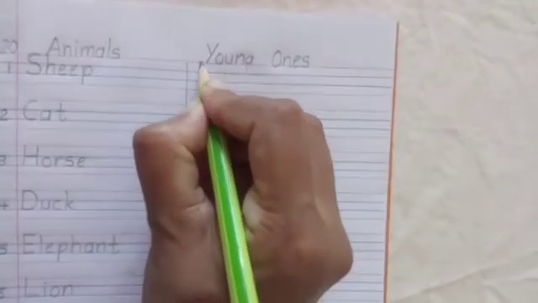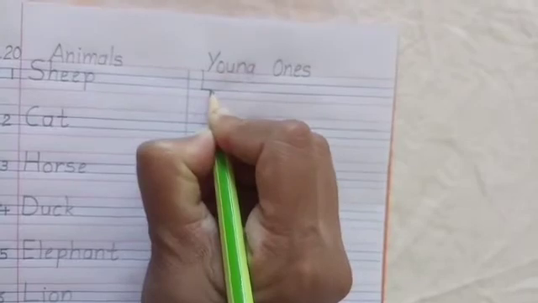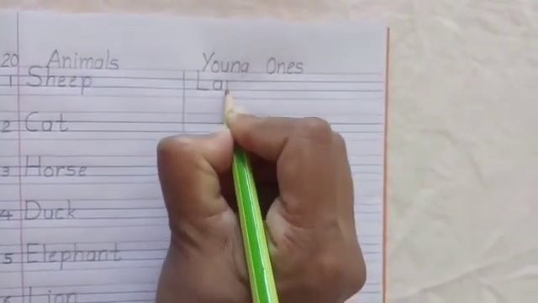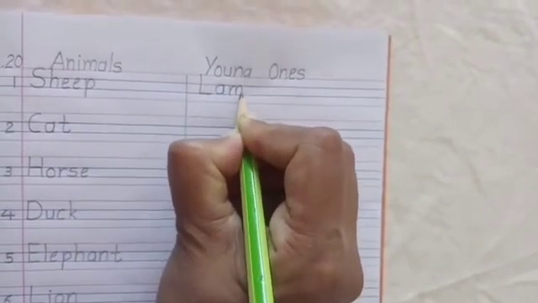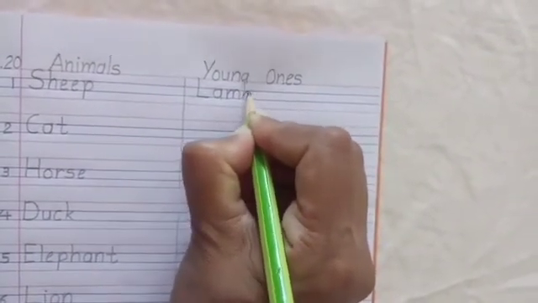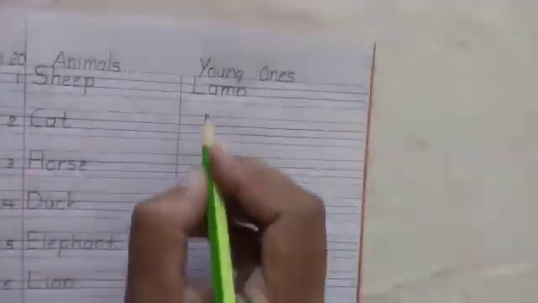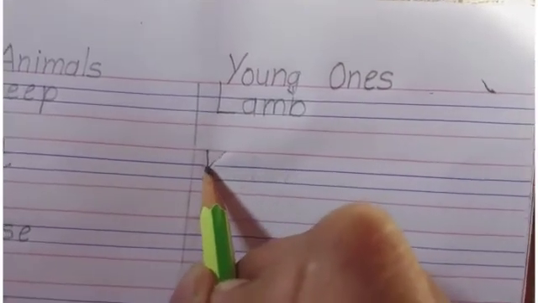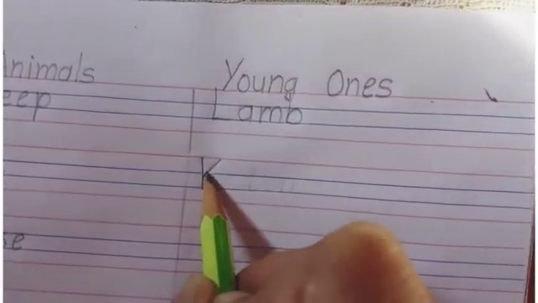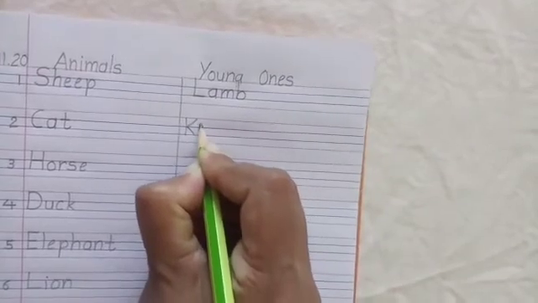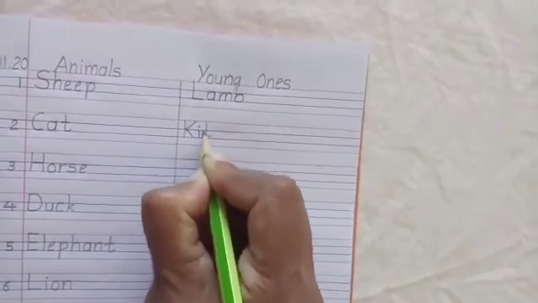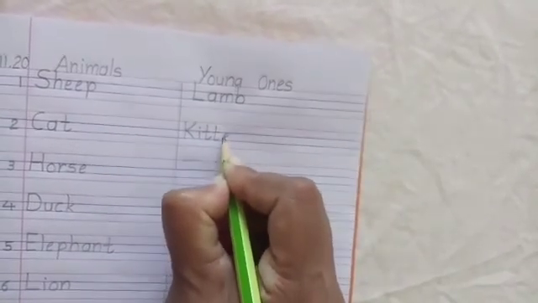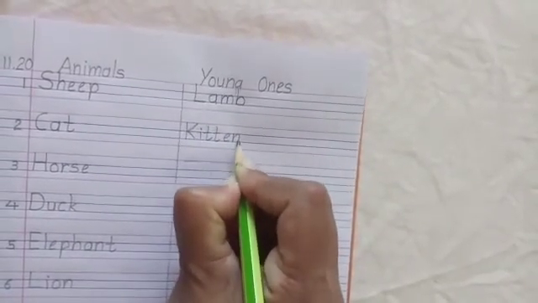Young one of sheep is lamb. So L capital, small a, M, B. Lamb. Next, young one of cat is called kitten. K capital, I, T, T, E, N. Kitten.